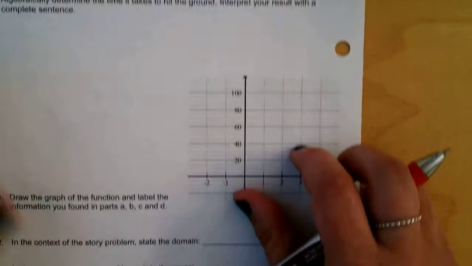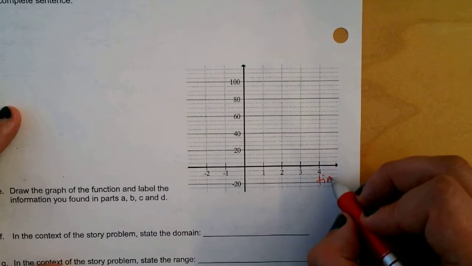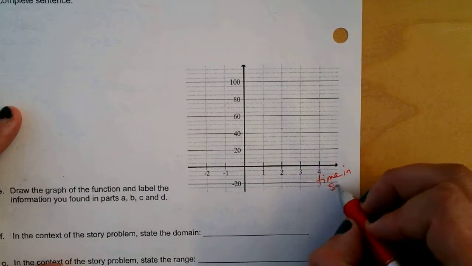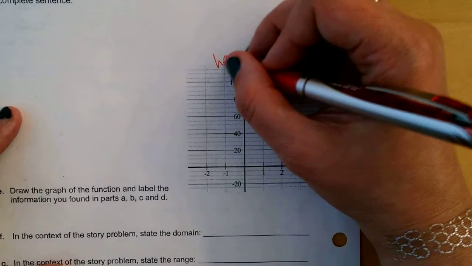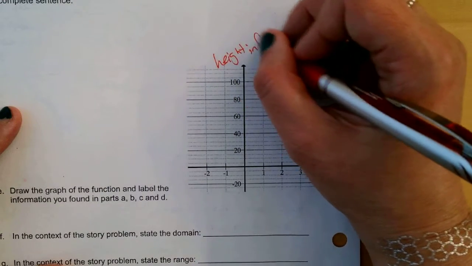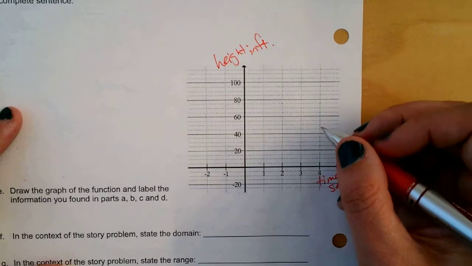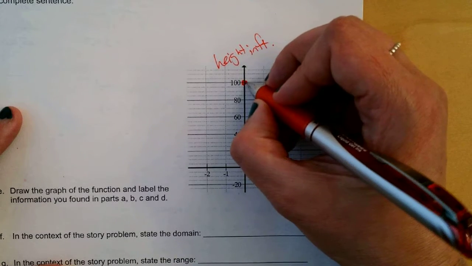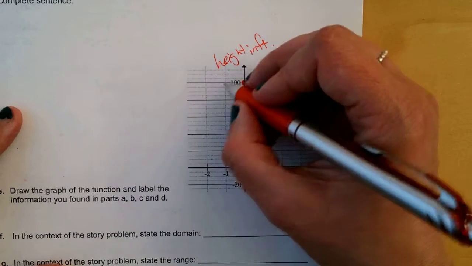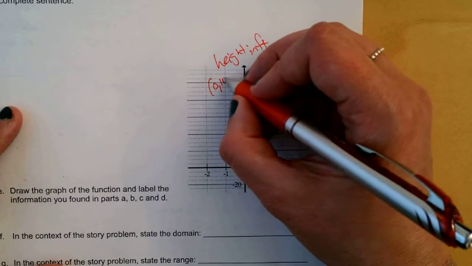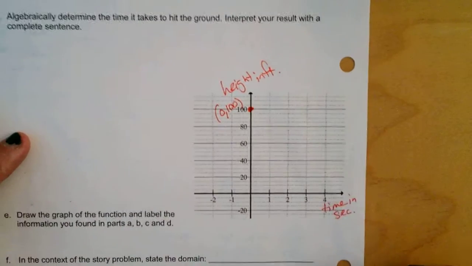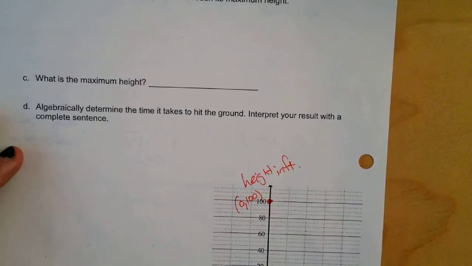So if we wanted to label this down here, time in seconds, and here's the height in feet, and you already said that the y-intercept is 0, 100.